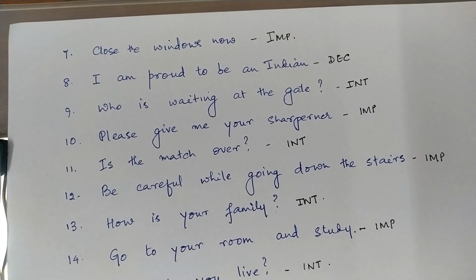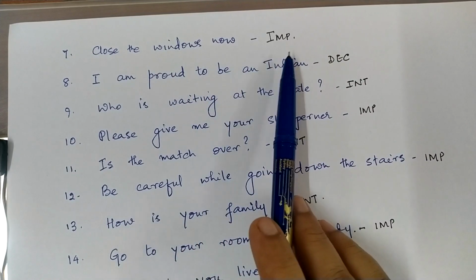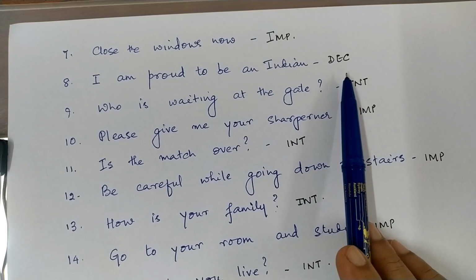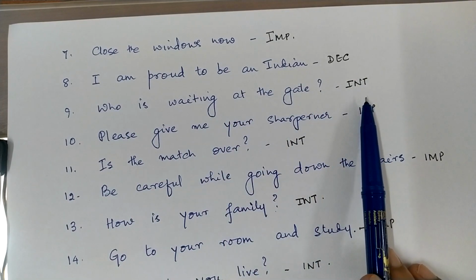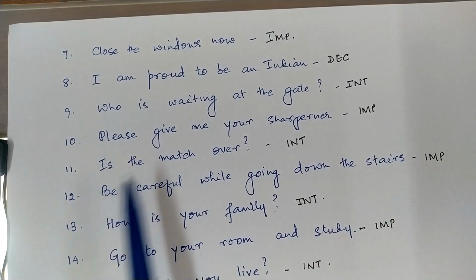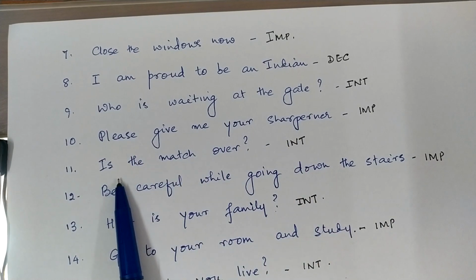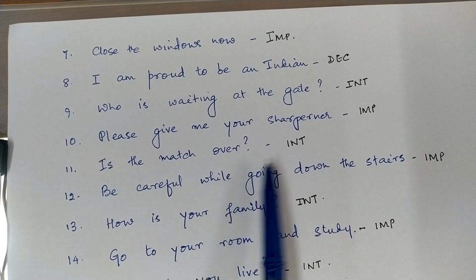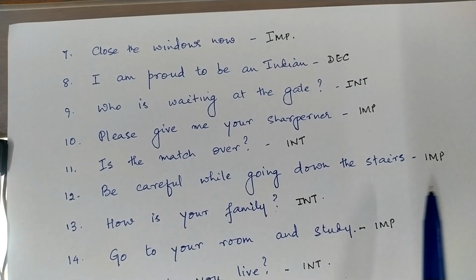Next, close the windows now is again imperative because I'm asking you to do something. I'm giving you a command. Close the windows now. I am proud to be an Indian is again declarative. Why? Because I am stating that I am very proud to be an Indian. Number 9, who is waiting at the gate? is again interrogative. Why? Because of the question mark and the questioning word who. Number 10, please give me your sharpener is imperative. That means it is a request. Number 11, is the match over? Interrogative, because there is a question mark and it is asking something we don't know the answer to. Number 12, be careful while going down the stairs is imperative. That means you have to be very careful while going down the stairs.